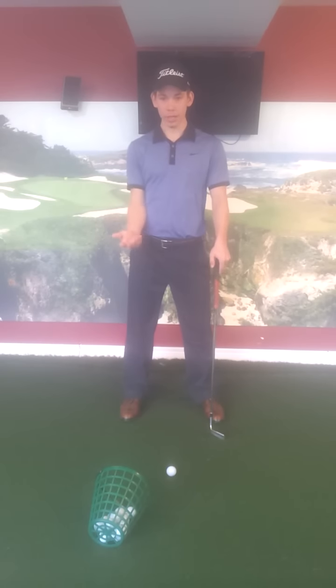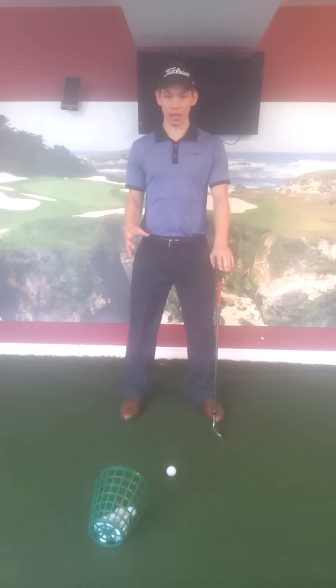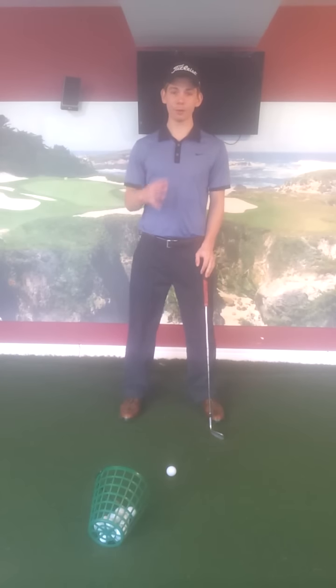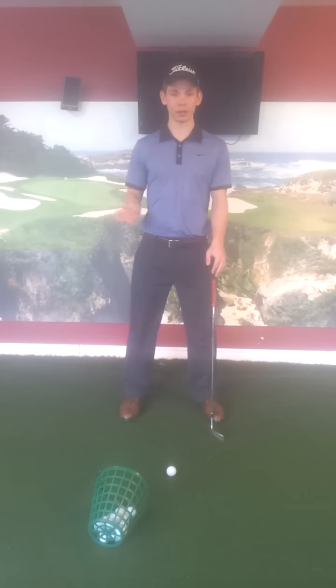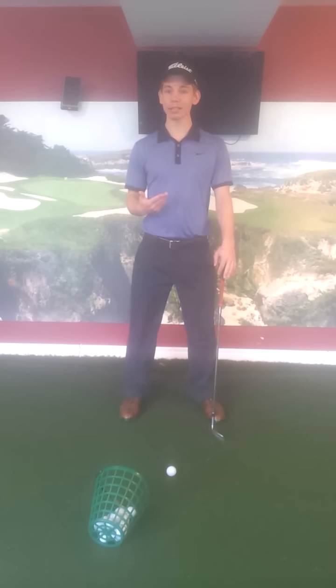Those are the 5 keys to a dynamically sound impact. And those are 5 things that every great player, regardless of what their swing looks like, does in their golf swing. So that's the impact zone for you.